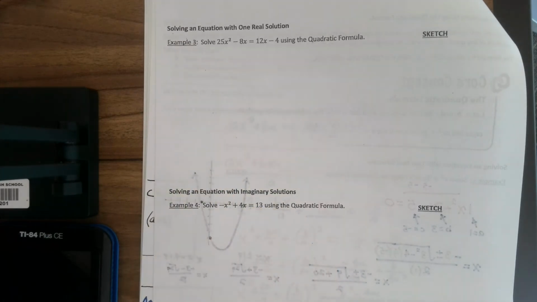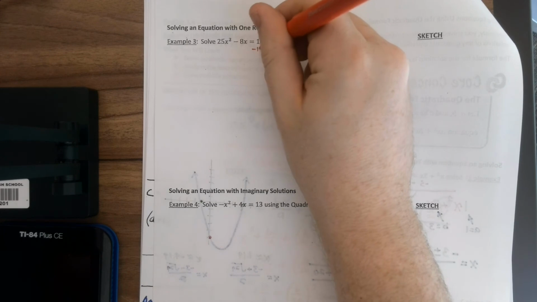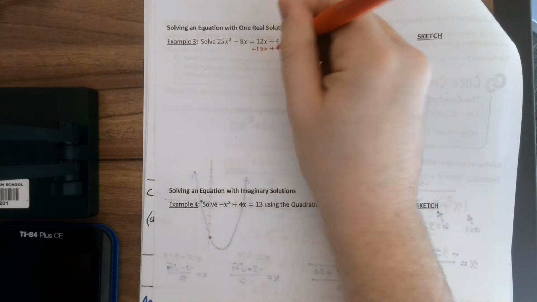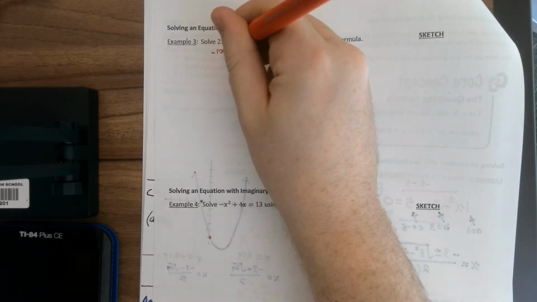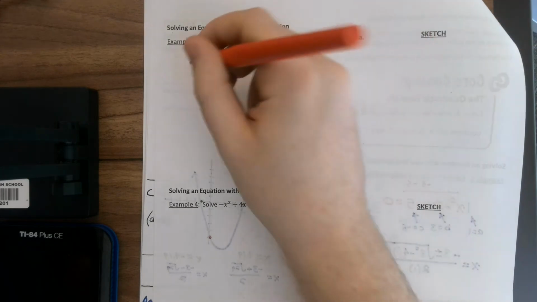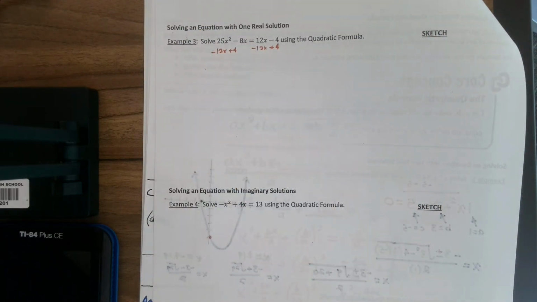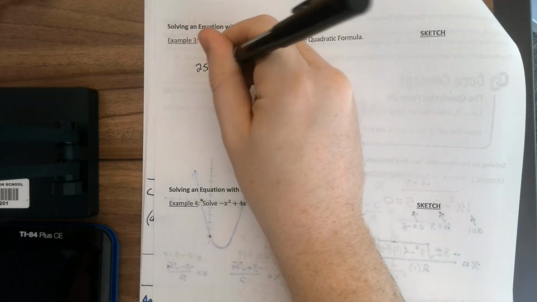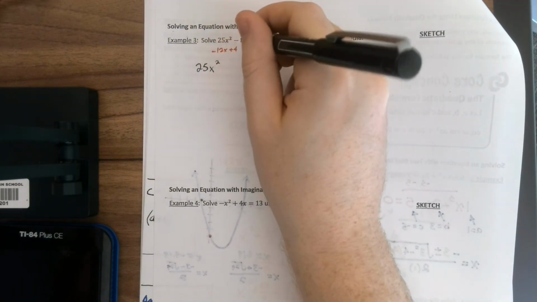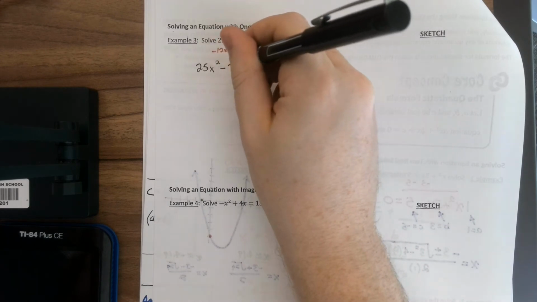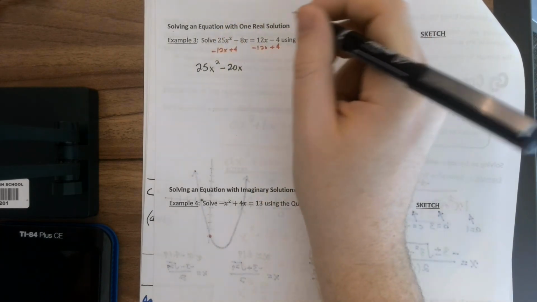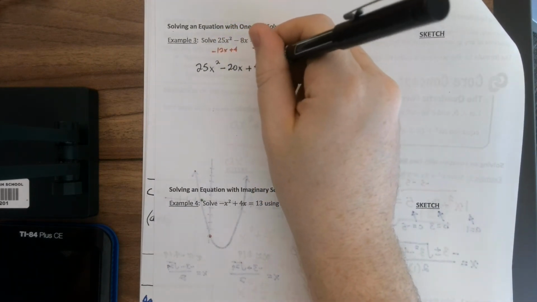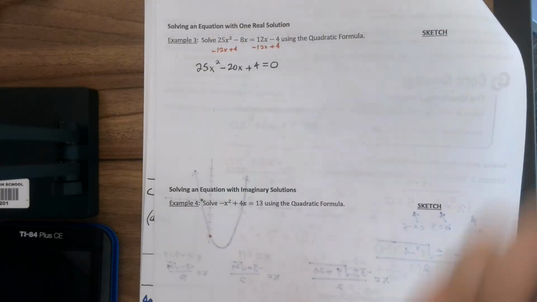It'll have one x-intercept. So let's start off by getting everything on the same side. I'm going to choose to minus 12x and add 4 to both sides, giving us the following equation. We get 25x squared. Negative 8x minus 12x is negative 20x. Then we have a plus 4 equals 0.